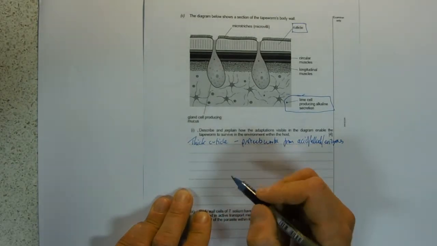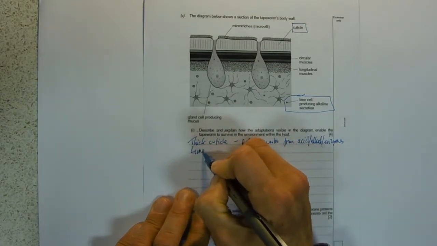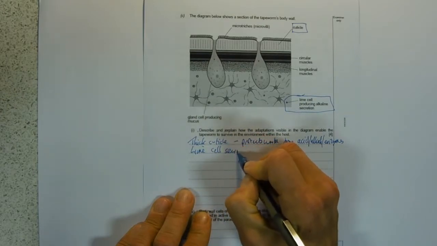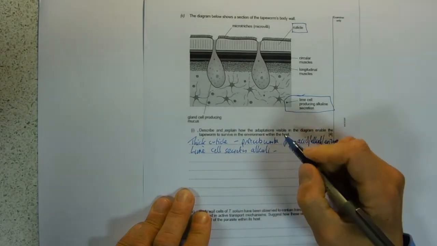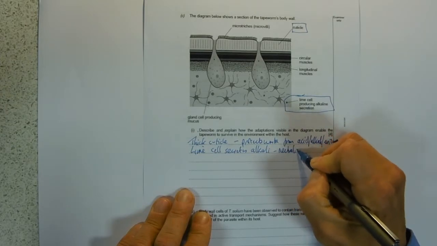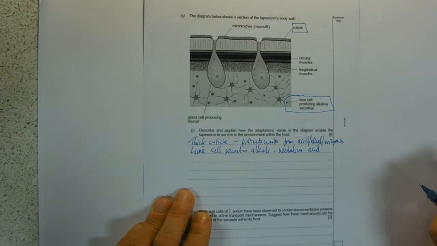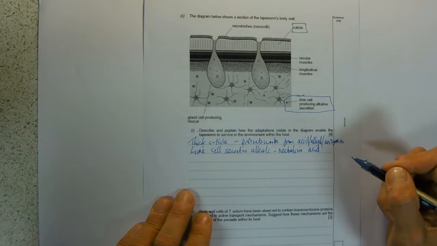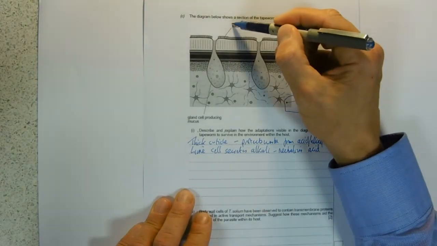So the lime cell secretes alkali, and we can say that neutralizes acid from the stomach. So we've come up with 2 so far. Let's have a look. What else have we got? We've got something up here.